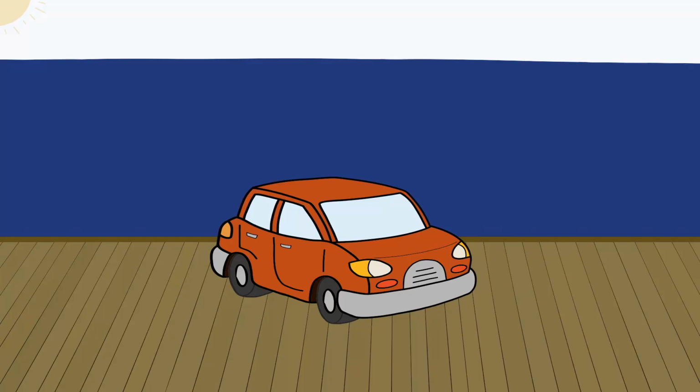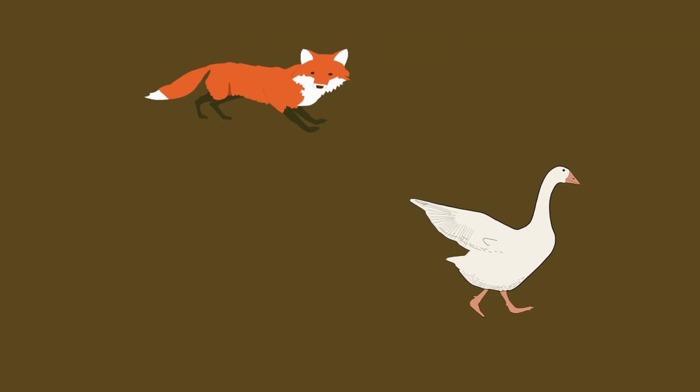Now the quick versions, starting with photosynthesis. A car is parked at a dockside next to a lake. The sun beams so heavily that the lake water evaporates. An opportunistic fox runs into the dried lake bed to chase a goose.